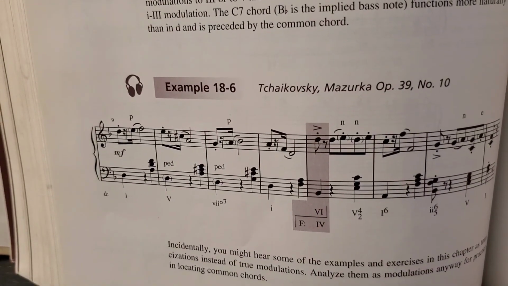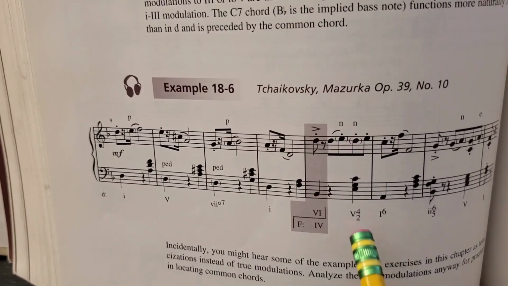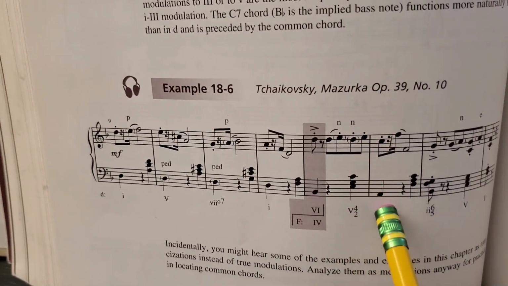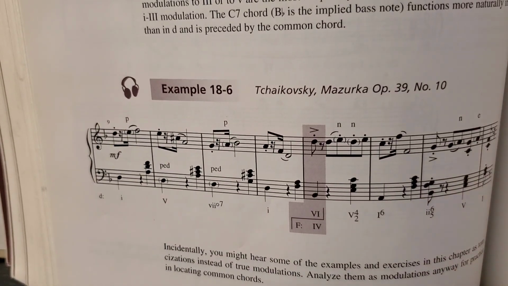Okay, and I wanted to play it for you again. Notice that you don't really sense the modulation until you hear this C7 chord going to F. And then when you hear the 2-5-1 at the end, then you know you've really arrived in the new key.